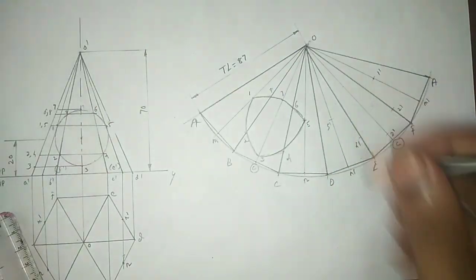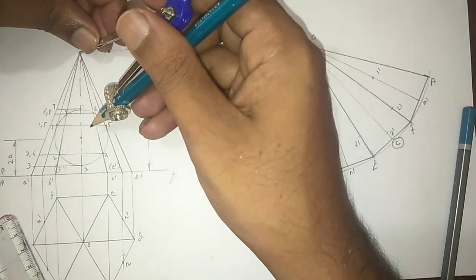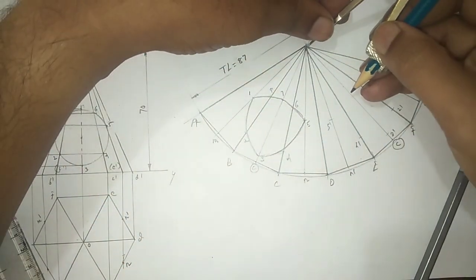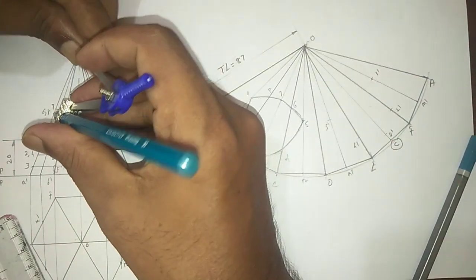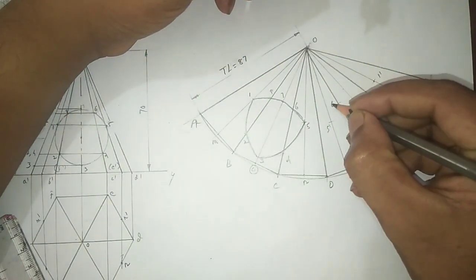And point number 6 is located on the invisible slanting edge O and E. Measure the distance of O and 6 here, and on the invisible line O we need to mark the point at the O and 6 distance. So here O and 6. So this is point number 6 dash.